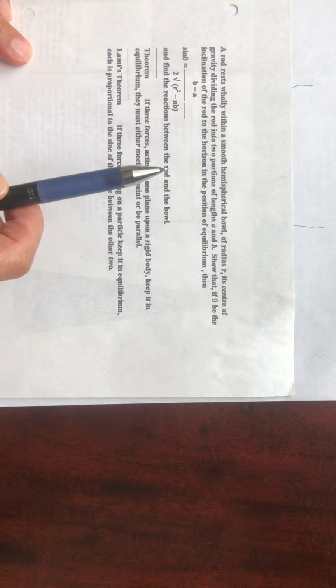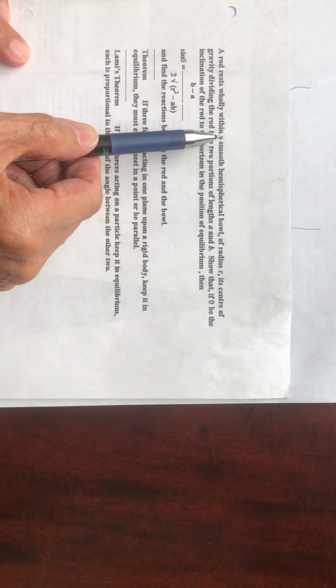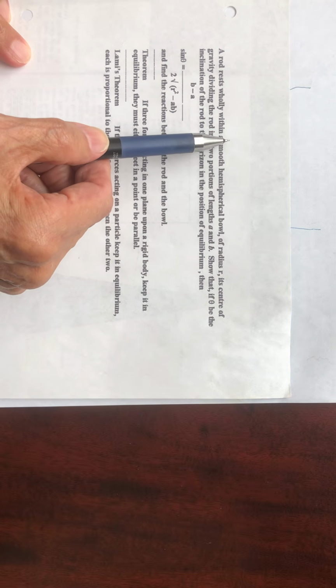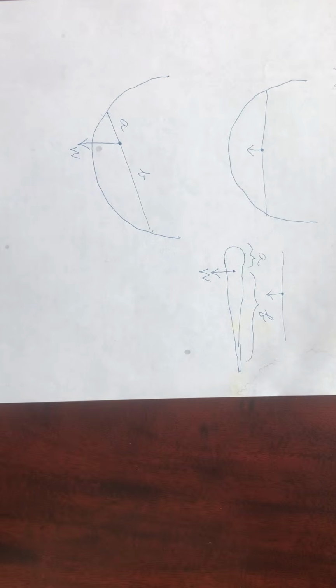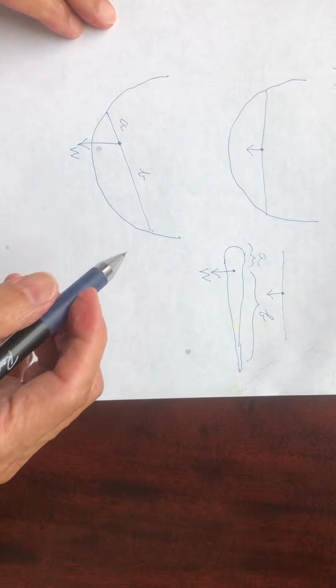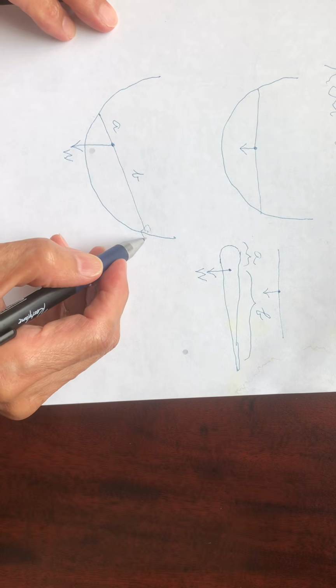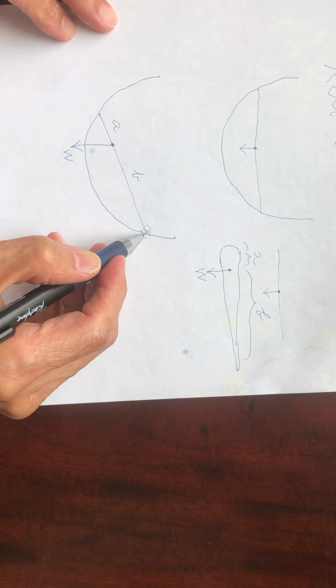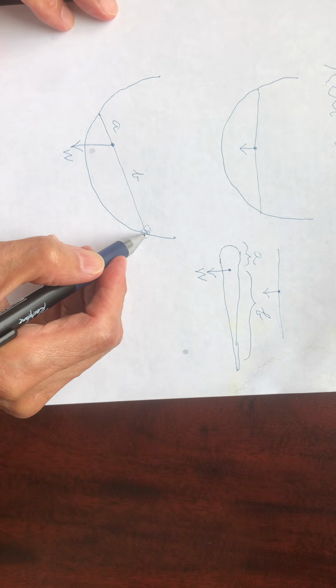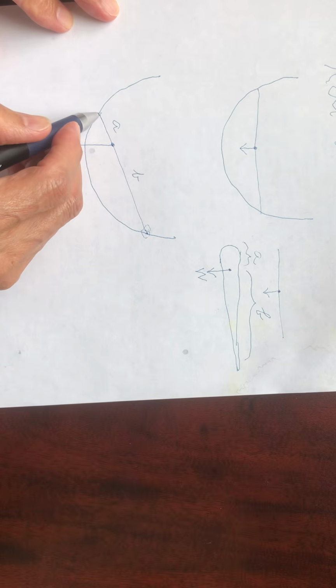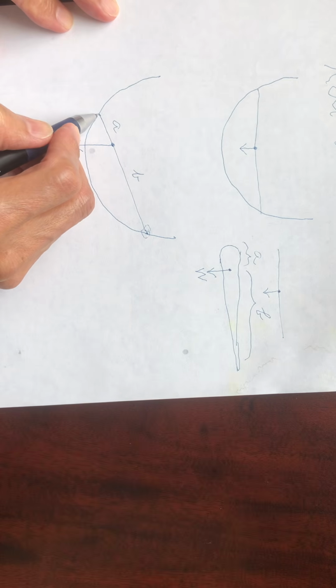Next thing we consider is this word, smooth. What does smooth mean? Smooth means there is no friction. So here, at this resting point, there is no friction. And also here, there is no friction.